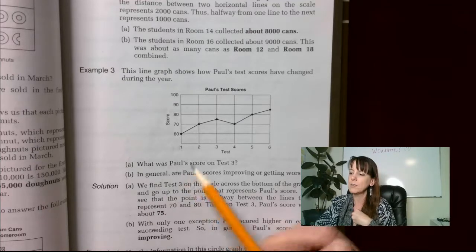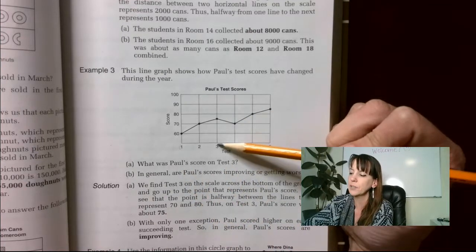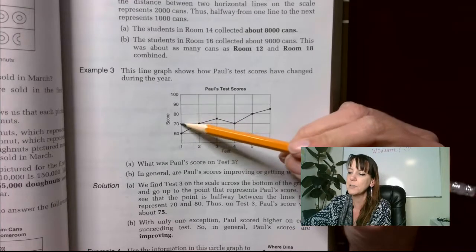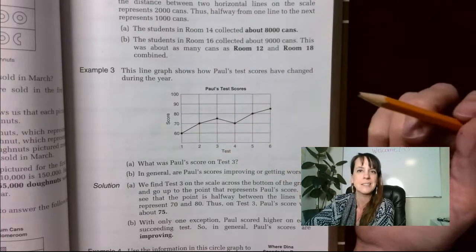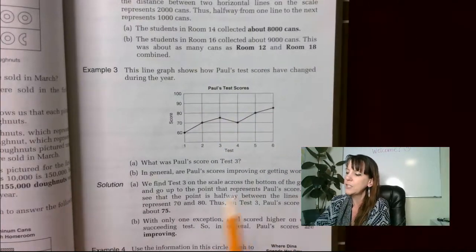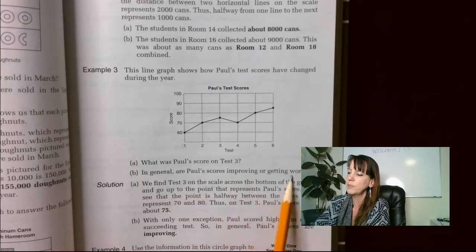What was Paul's test score on test 3? Well, we look at 3, we come all the way up. That's somewhere between 70 and 80, so like I said, 75. In general, are Paul's scores improving or getting worse?